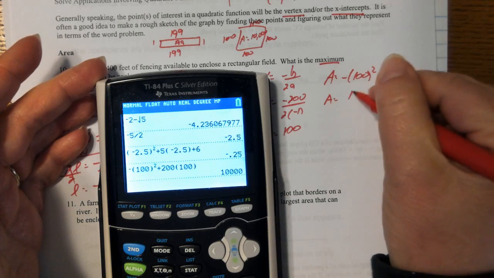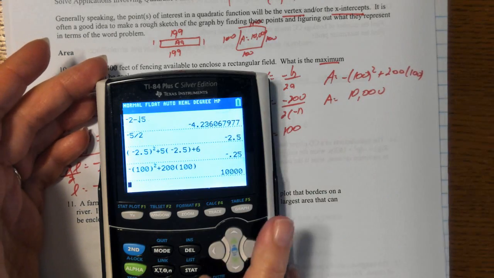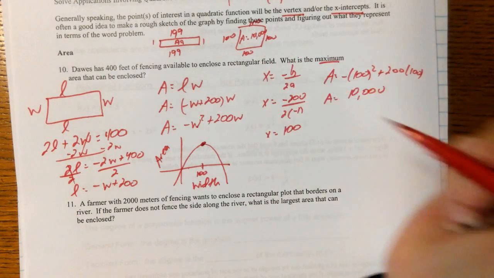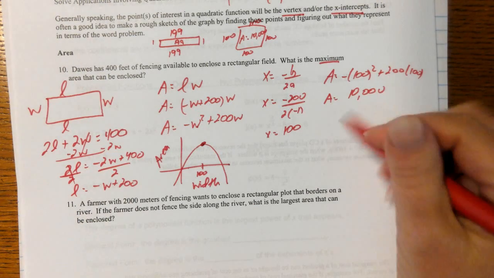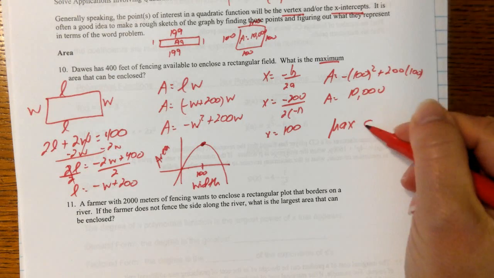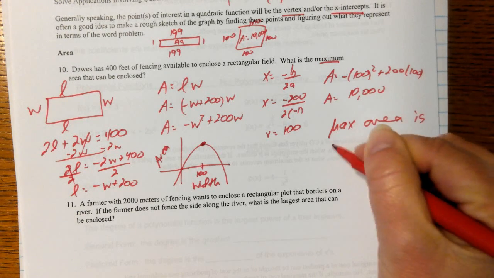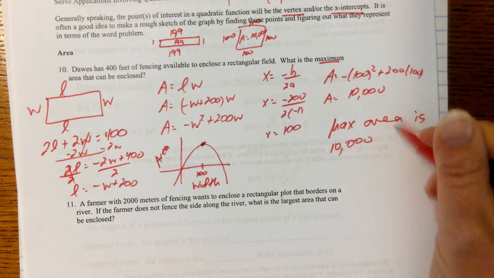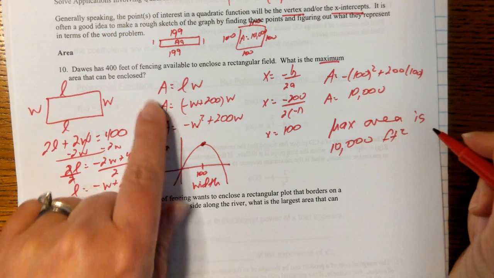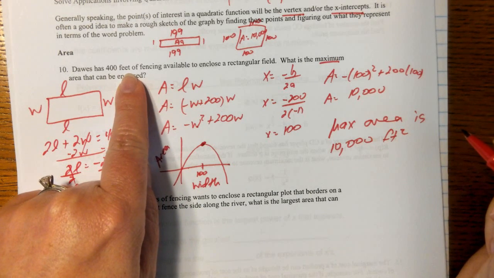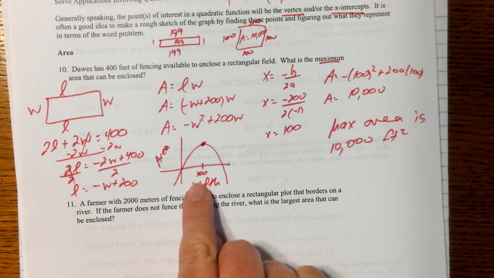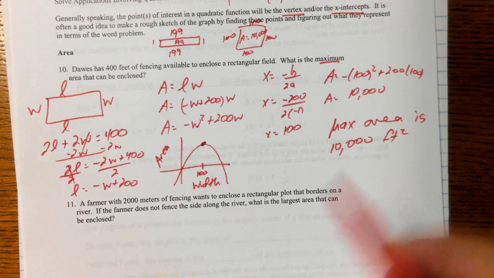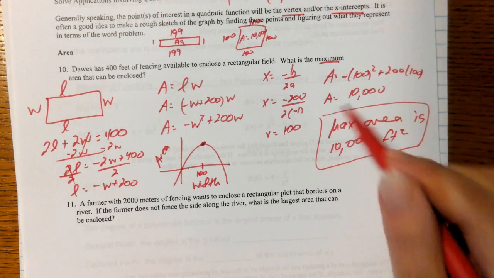And I get 10,000. So it turns out that this picture where each side was 100 is what caused that to happen, okay? So their question was, what's the maximum area that can be enclosed? The max area is 10,000 square feet, because they told us they were measuring in feet. Now, if they went one step further and said, what is the maximum width that would produce that area? The maximum width would have been 100. But they only asked about the area, not the width.